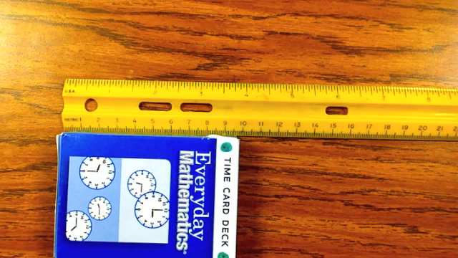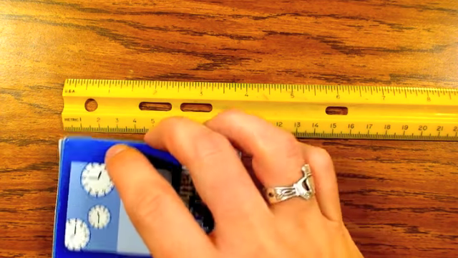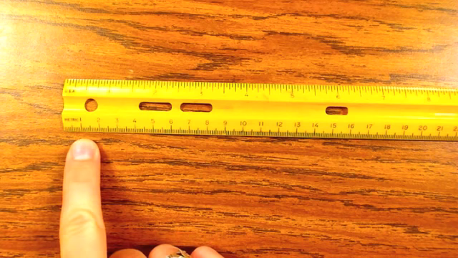Another box that you could use is usually a crayon box, which is also around 10 centimeters or a decimeter. So those are going to be your personal references for a centimeter and a decimeter.